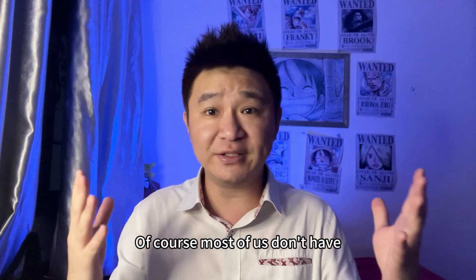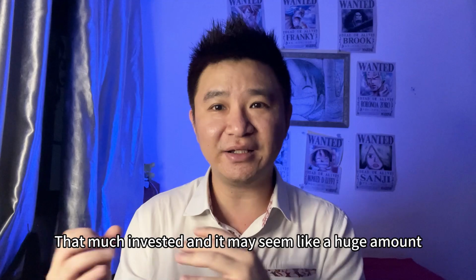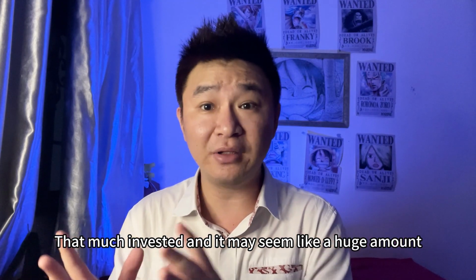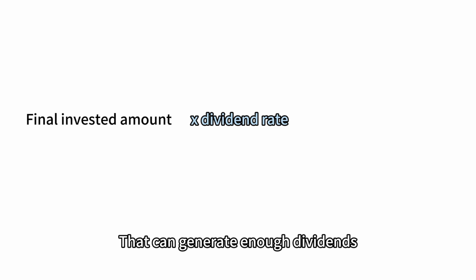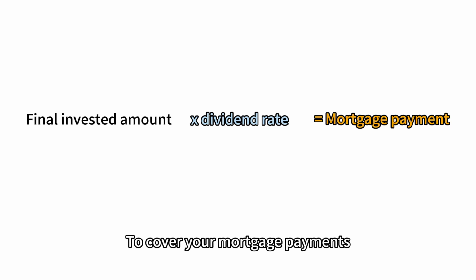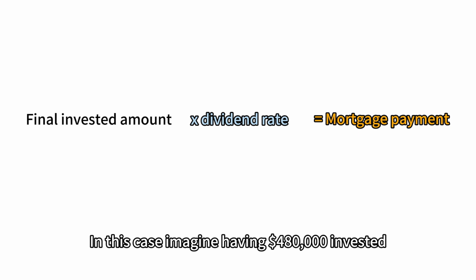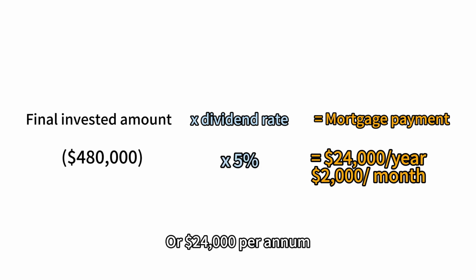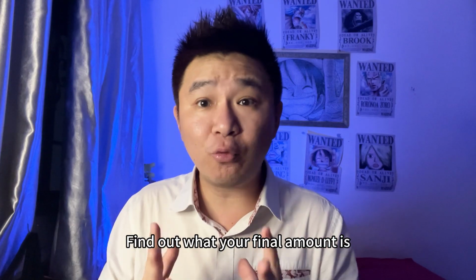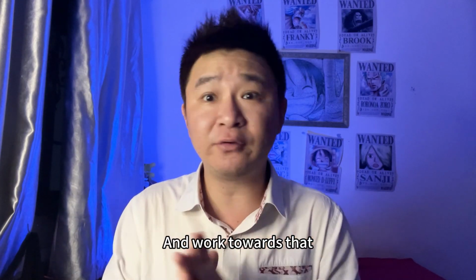Of course, most of us don't have that much invested and it may seem like a huge amount, but it is a goal that a lot of us can work towards. To summarize step 2, you want to find your final goal that can generate enough dividends to cover your mortgage payments. In this case, imagine having $480,000 invested and this investment gives you 5% dividends per annum or $24,000 per annum. Find out what your final amount is and work towards that.